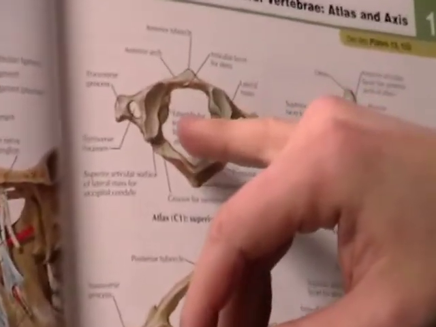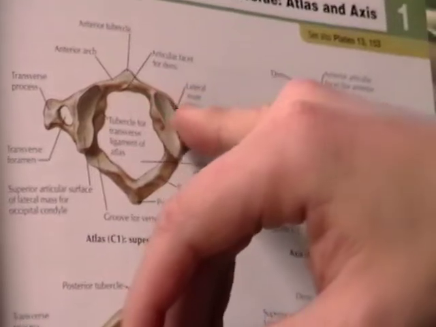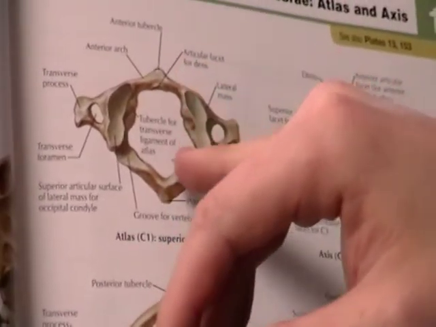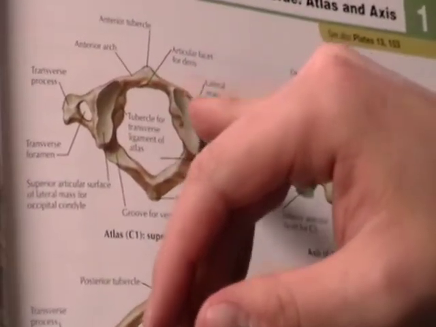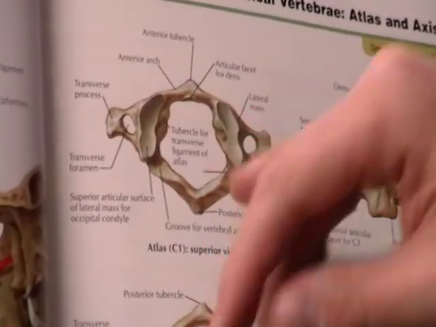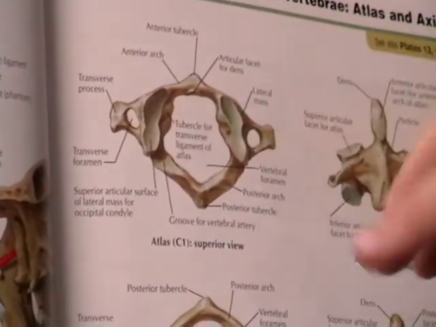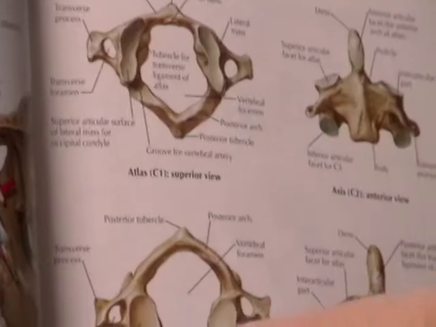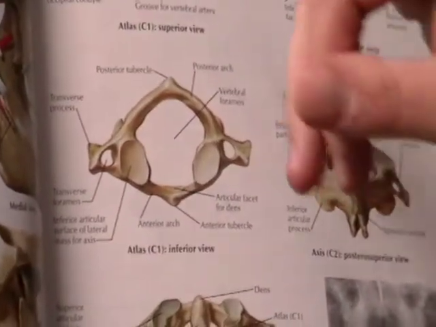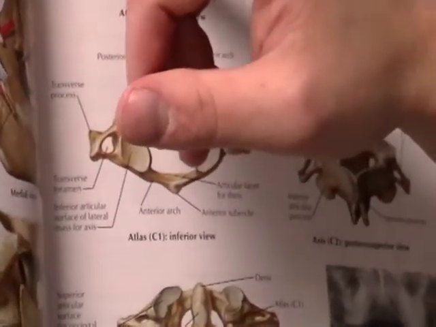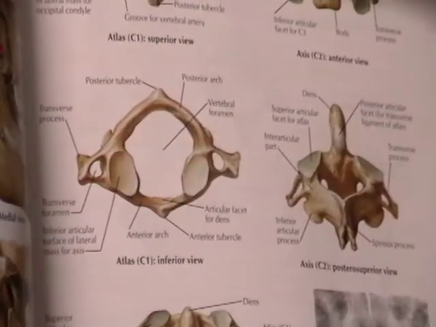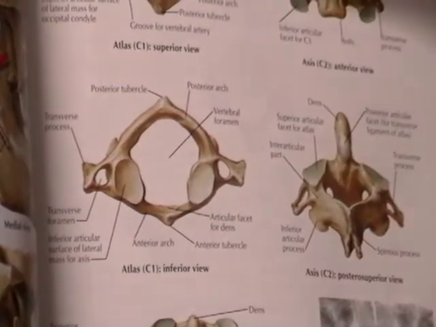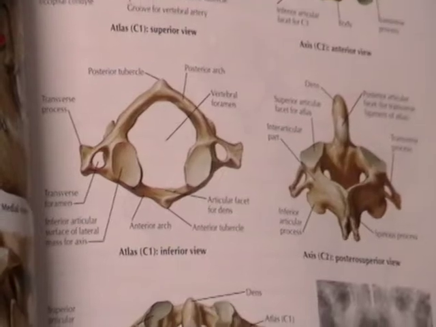These attach right here to these superior articular facets. These facets are kind of hollowed out, smooth areas, so then these condyles right here can attach to those facets, and then we can create movement. And next, every vertebra is going to have a transverse process, because there are muscles attaching to all these little processes.